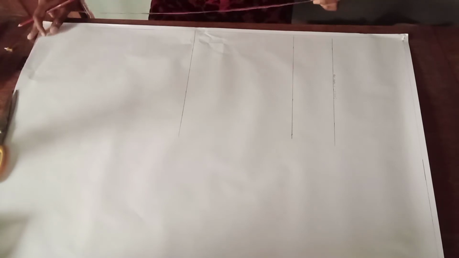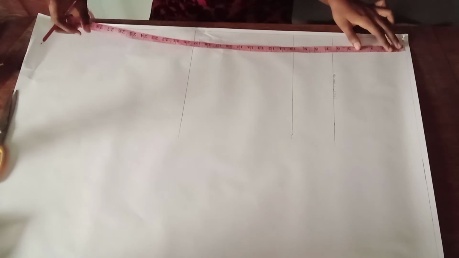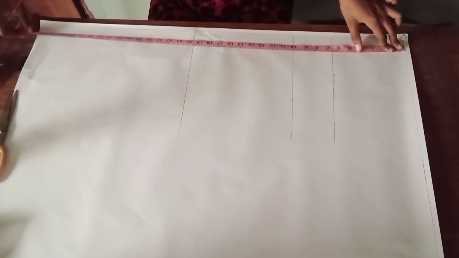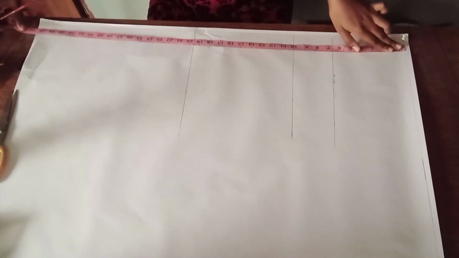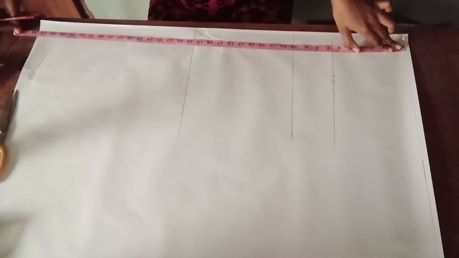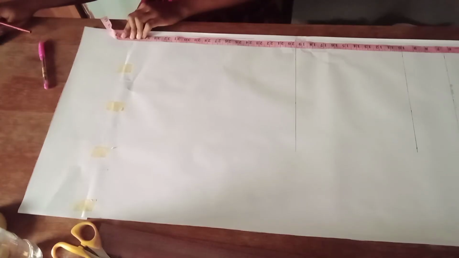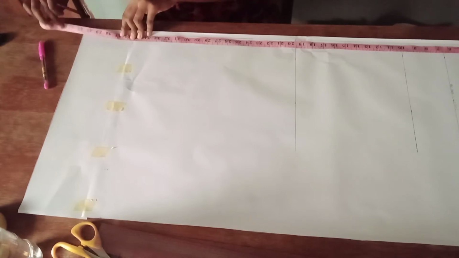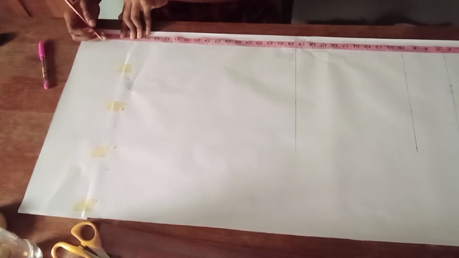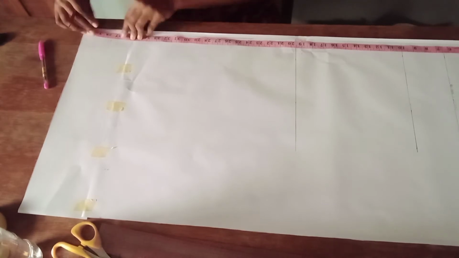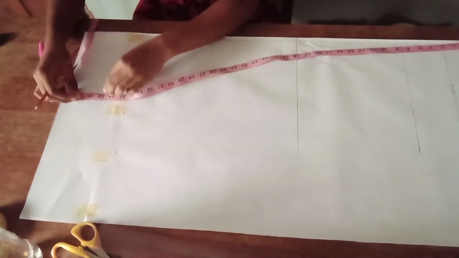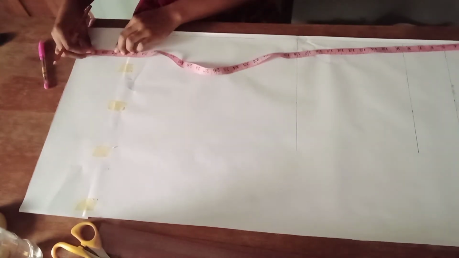After taking my knee length measurement, I'm going to take my full length. My full length is 39. 39 minus 1.5 inches, I'm left with 37.5. So I'm going to measure 37.5. Like I said earlier, I'll end up joining additional paper because I'm not able to get the desired length. After joining the extra paper, I take my full length measurement, and that is 37.5.